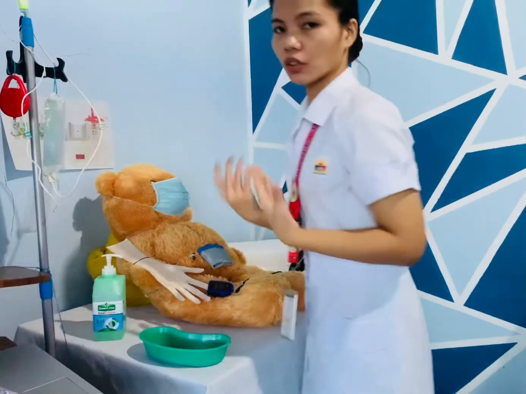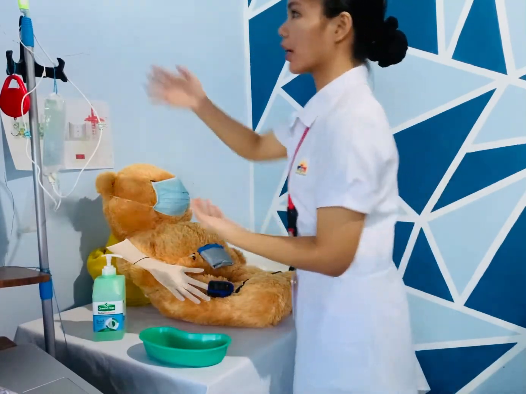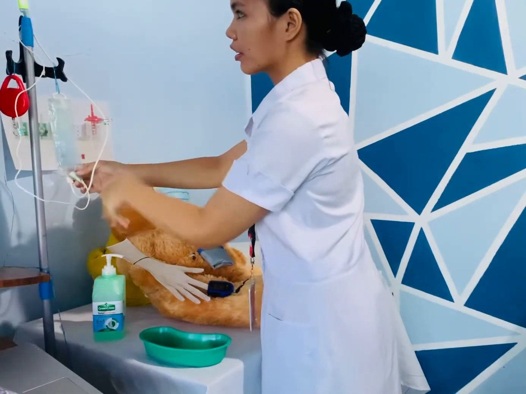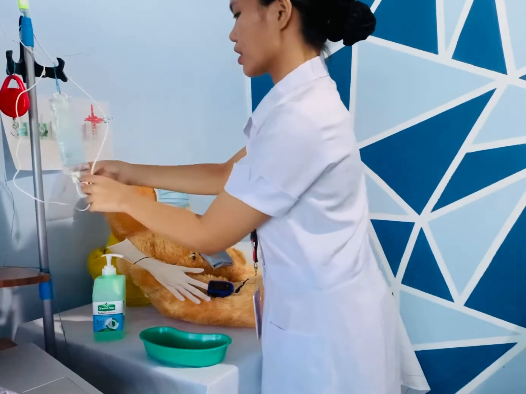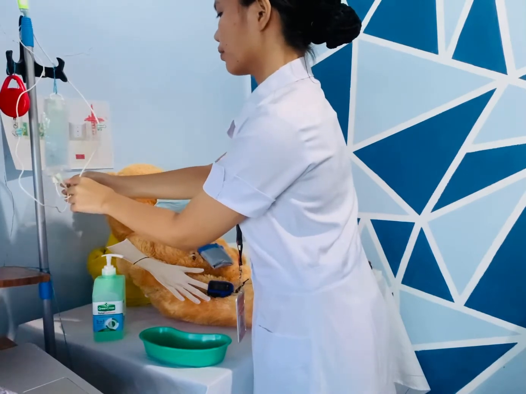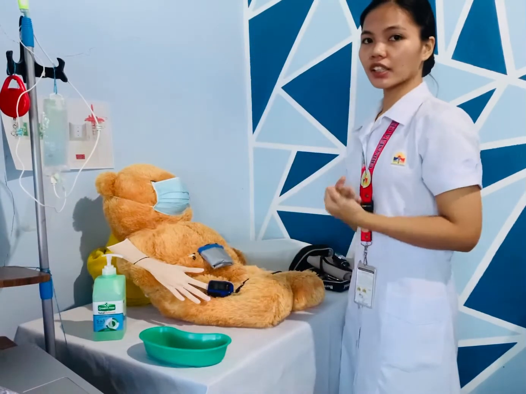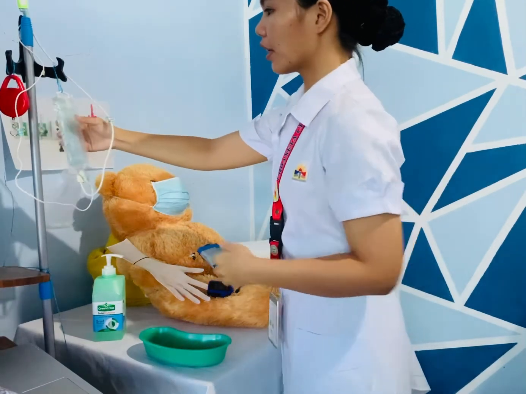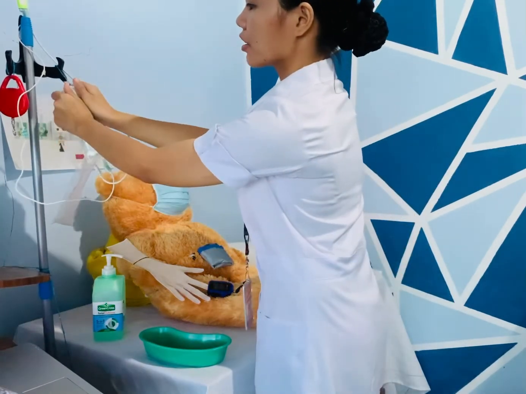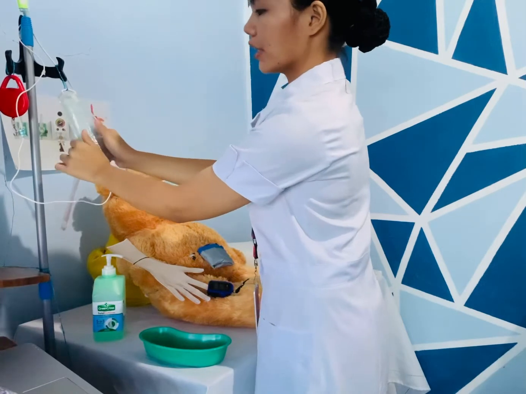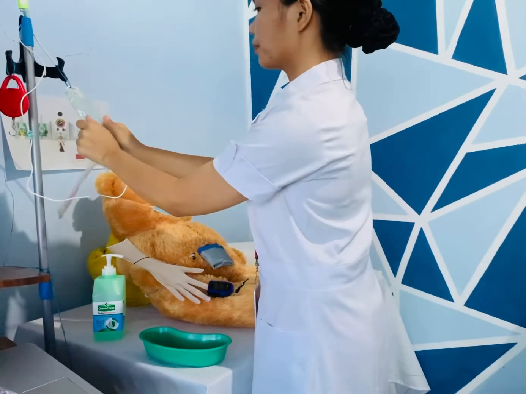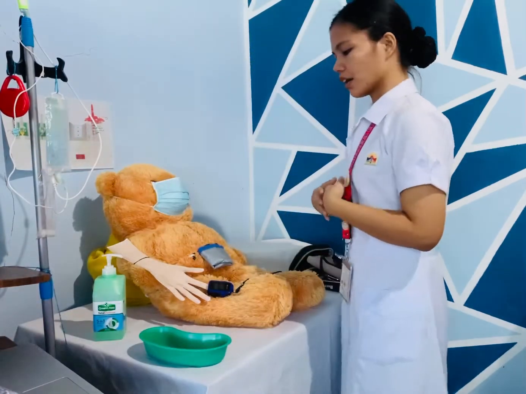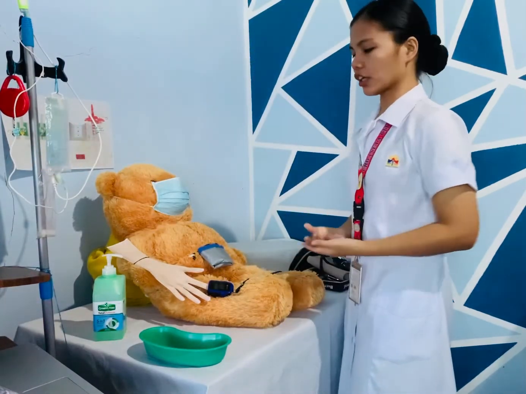So after ma-close, I will also make sure na naka-intact yung green pole and the green pole ring and the frangible seal. Okay. So we also need to check that the dialysis solution is clear and squeeze both sides to check for any leaks or leakage. Okay, so ayan. Next is for the connection.